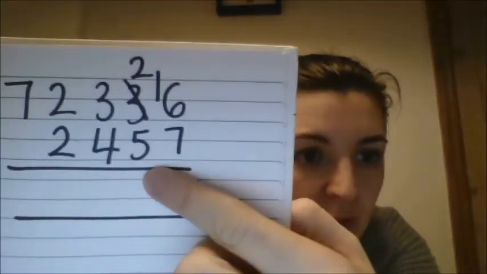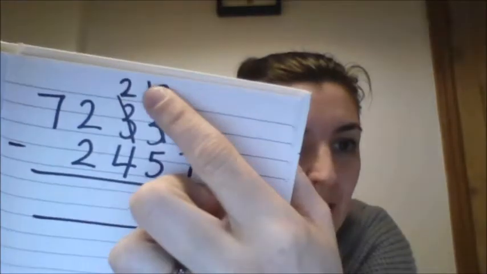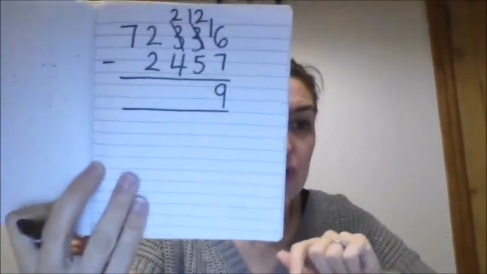Okay, so I've got 2 take away 5. So 2 is smaller than 5, so I can't do that. So I'm going to have to borrow from here. And then I've got 12 take away 5. So 12, so I could do 12 and take away 5, which I know is 7, or I could do 5 in my head, count until I get to 12.